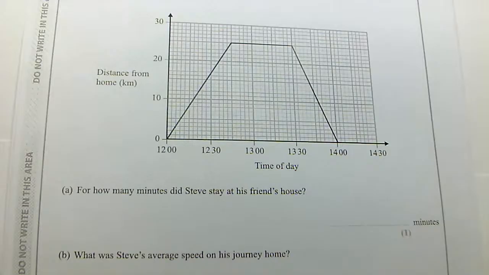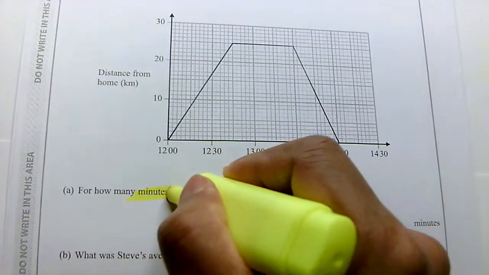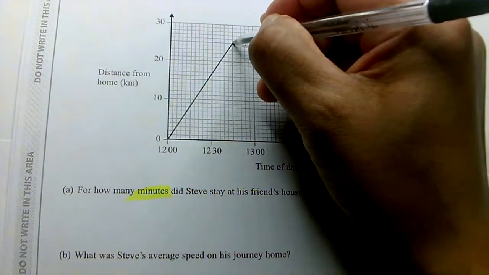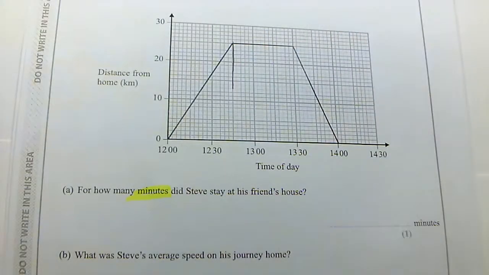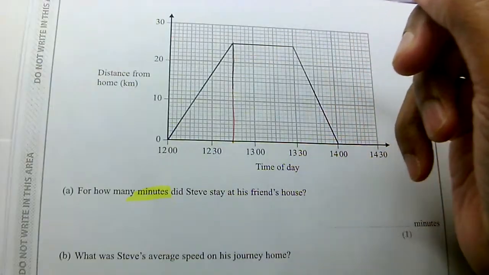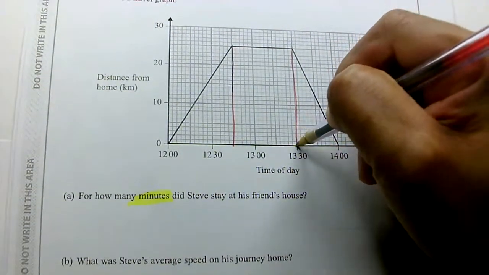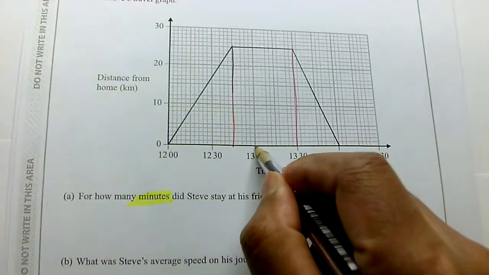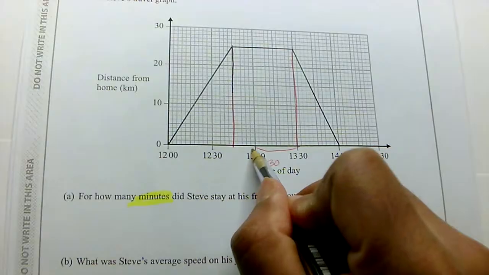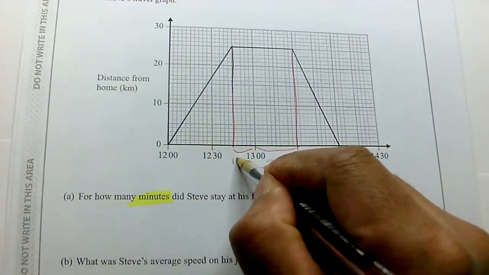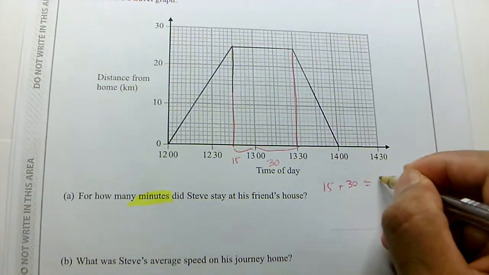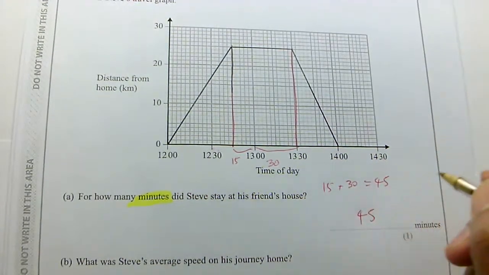So I am going to highlight key information. How many minutes did Steve stay at his friend's house? We can see here, this is the flat part of the graph. Let me use a different color. This is the flat part of the graph, and you can see here that's 30 minutes. And this is half of that, so this is going to be 15 minutes. So 15 plus 30 gives us 45 minutes. So 45 is the first part.